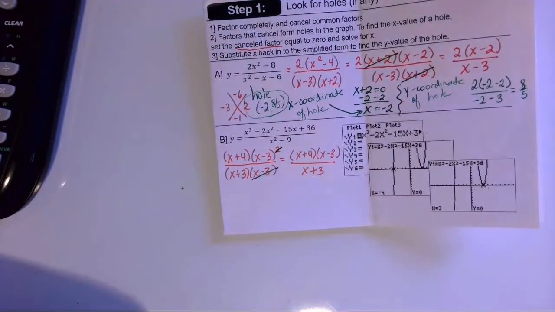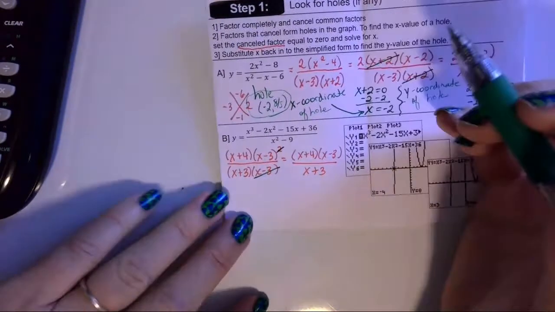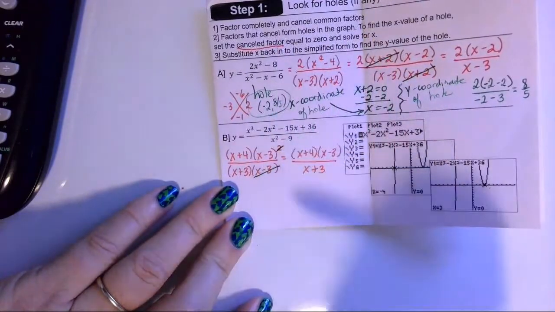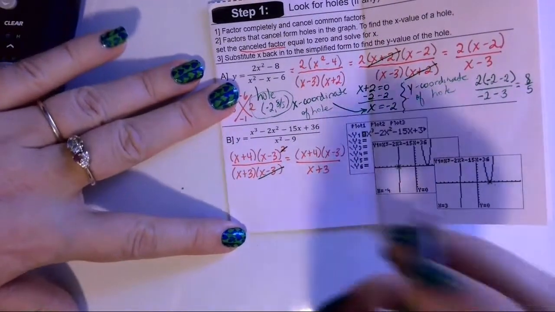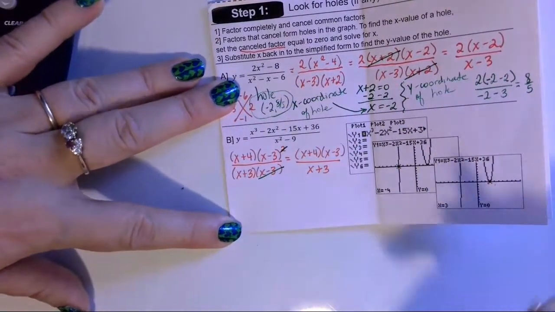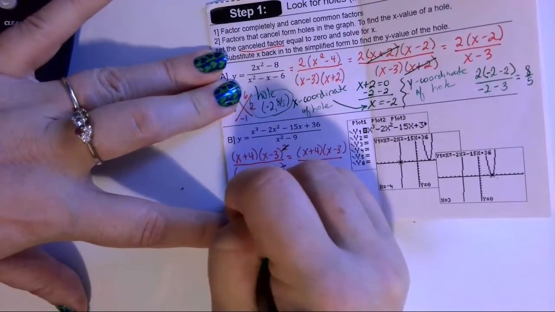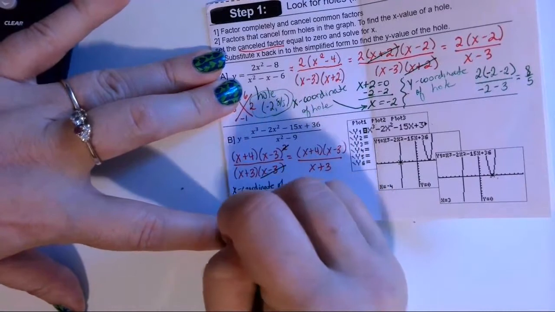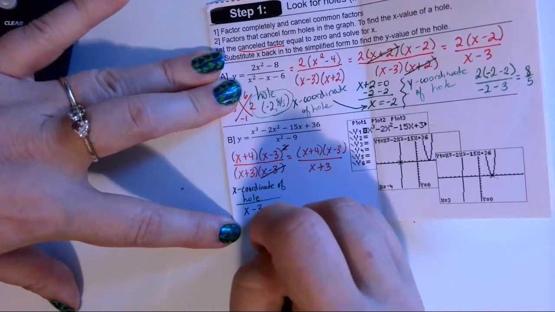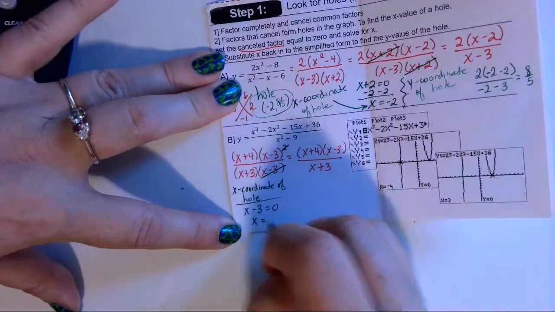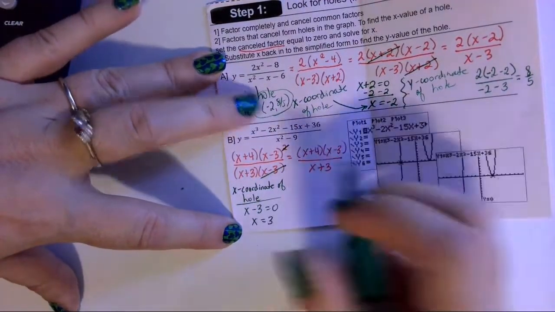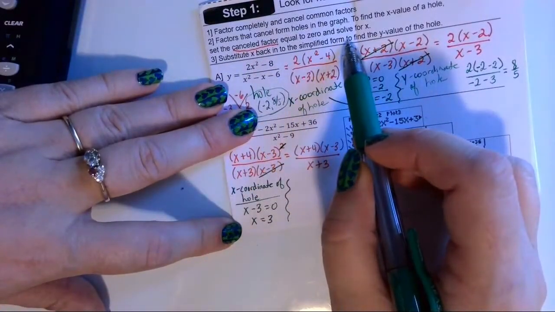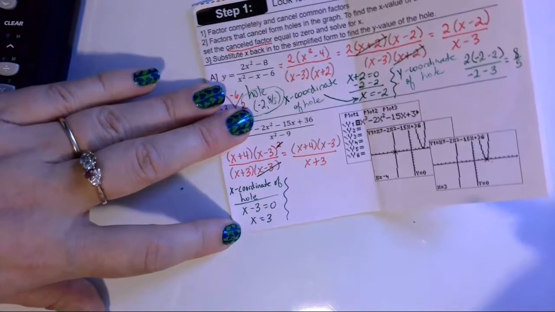So now we're at step number 2, where to find the hole in the graph, we're going to set the canceled factor equal to 0 and solve for x. So our canceled factor was an x minus 3, so the x coordinate of the hole is going to be x minus 3 equals 0, and we add 3 to both sides, and x equals 3. Okay, then our last step is to substitute that x back into the simplified form to find the y coordinate of the hole.